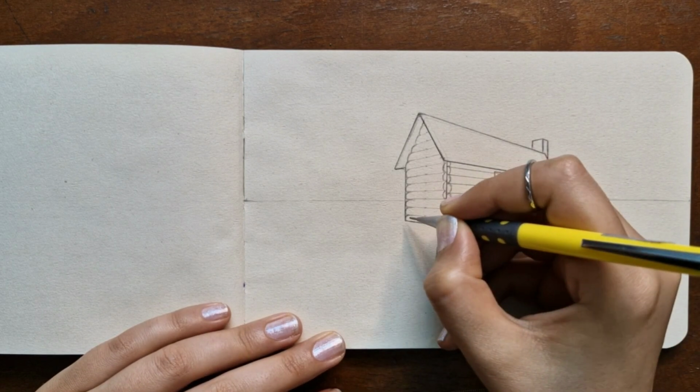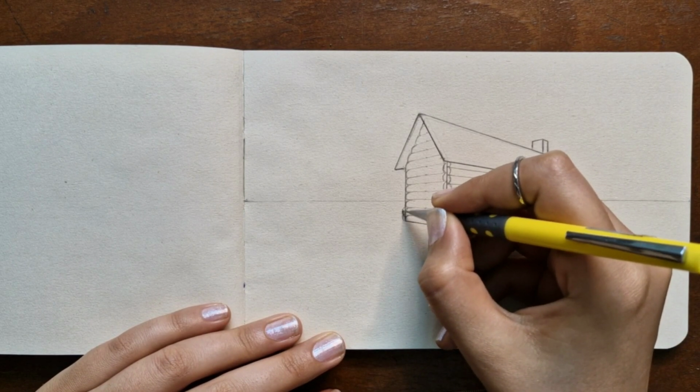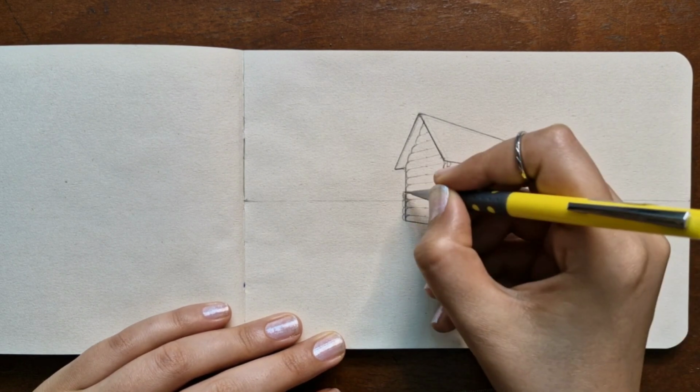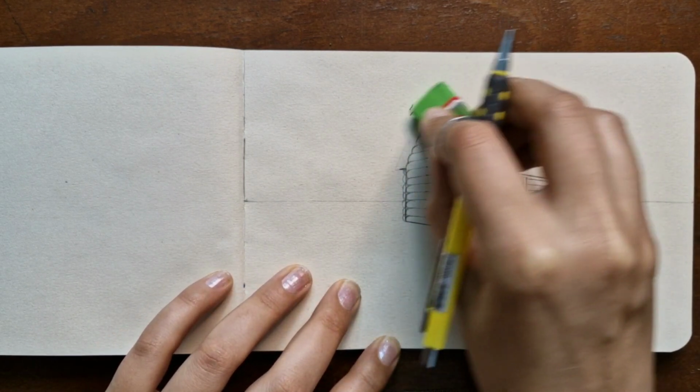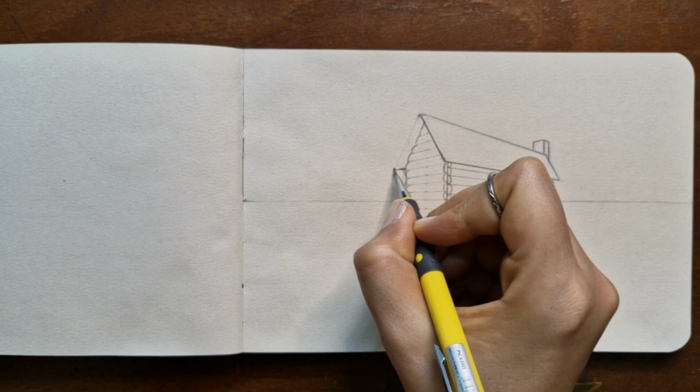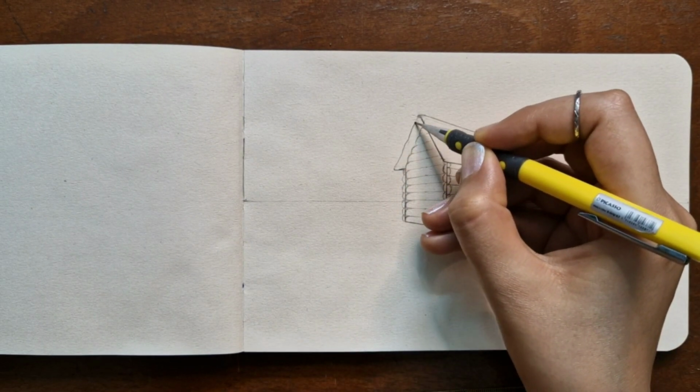Then I'll add some half ovals to this corner over here instead. I also adjust the straight solid lines of the roof a bit. I want the hut's roof to look more organic and irregular.